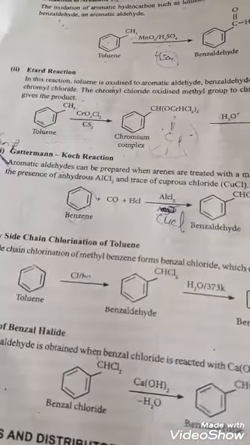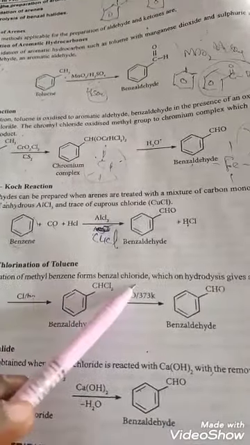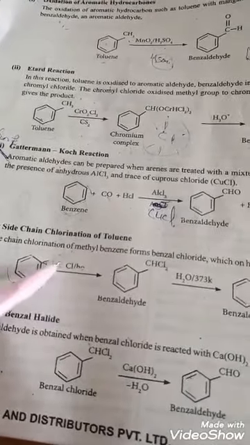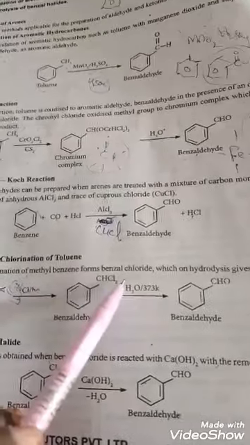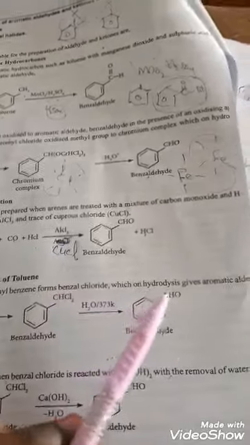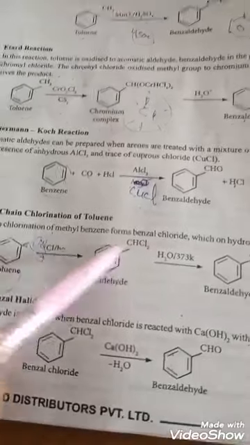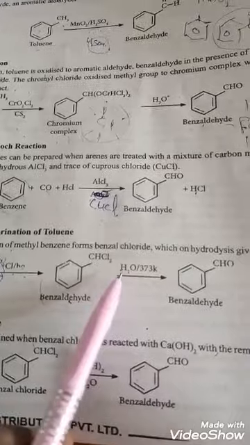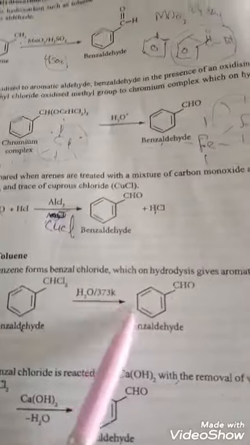Okay, next one, side chain chlorination of toluene. Side chain chlorination of methyl benzene forms benzyl chloride. Toluene means a CH3 group is present. Okay, students, the CH3 group forms benzyl chloride, which on hydrolysis gives aromatic aldehyde. So this is the toluene, in presence of Cl2, forming benzal chloride, and with H2O at 373 Kelvin forms benzaldehyde.